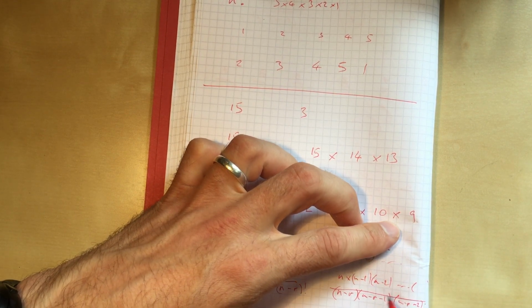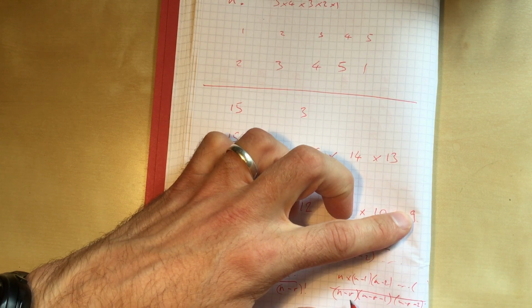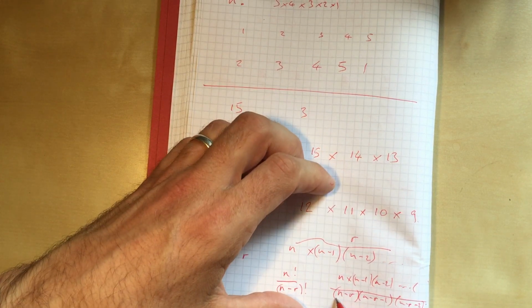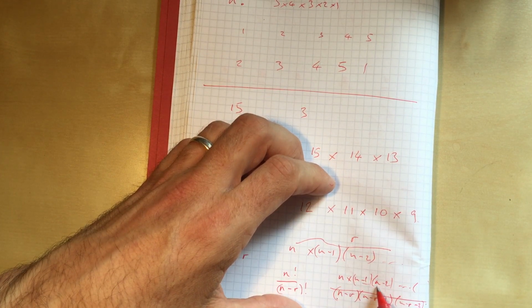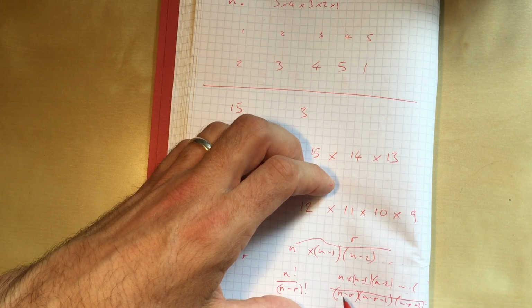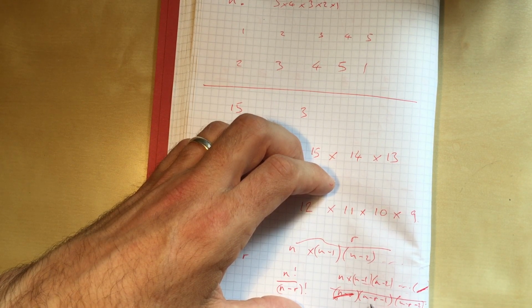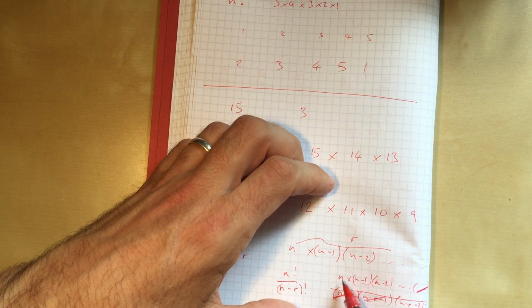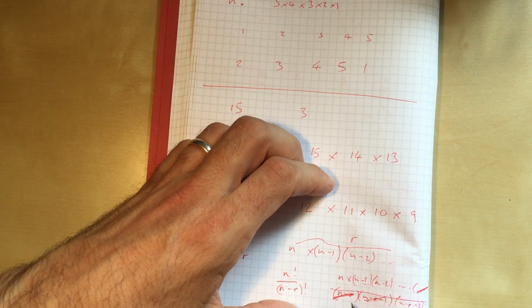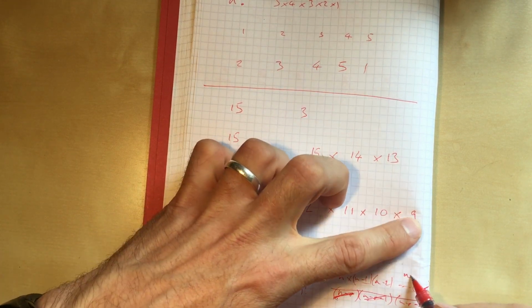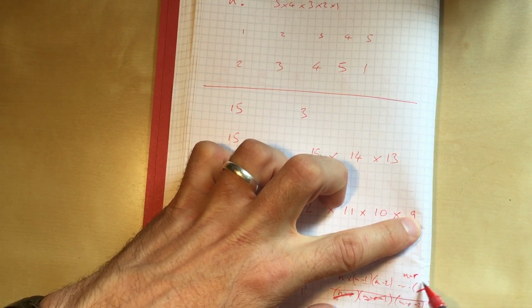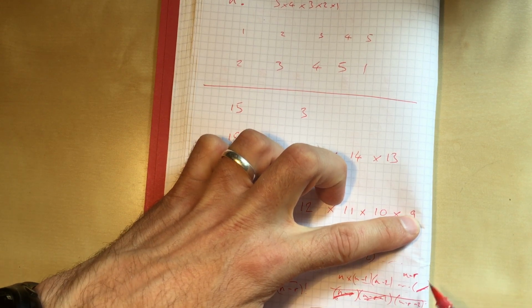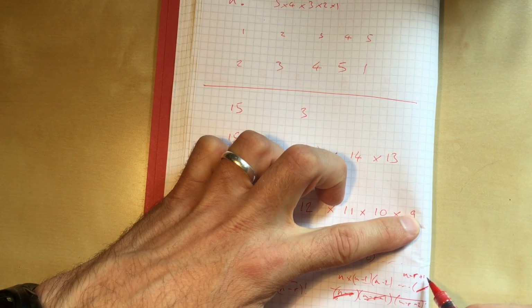Okay. Now, if I want r things on the top, well, n minus r here is going to appear somewhere in this string on the top, isn't it? So that will cancel out with one of the brackets on the top. This number is one smaller, so that will cancel out with another thing on the top. And what I'm left with is n, n minus 1, n minus 2, until the last number on the top, which is going to be 1 bigger than this number here. So n minus r plus 1, okay?